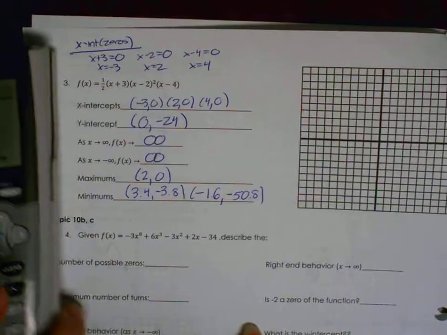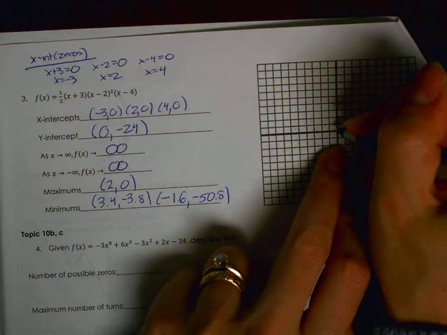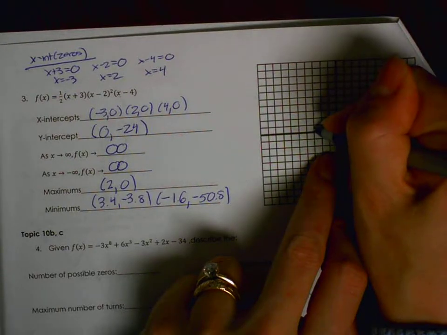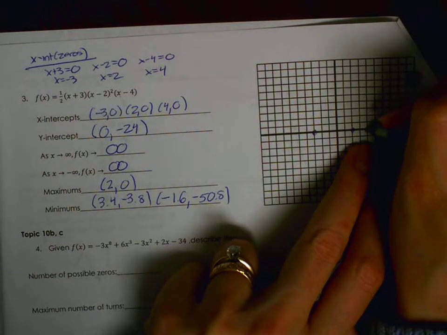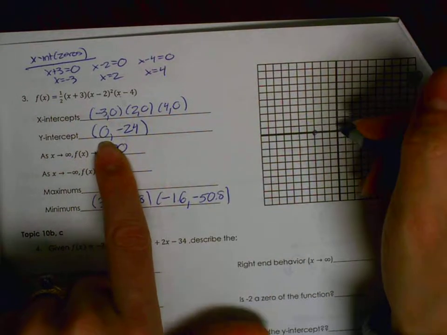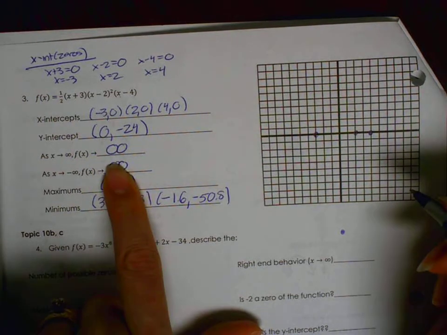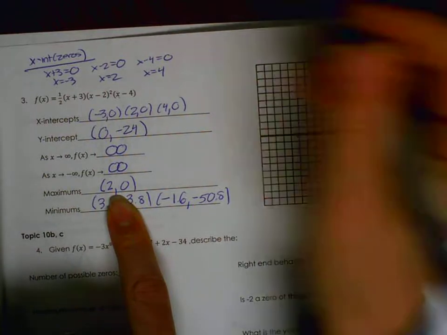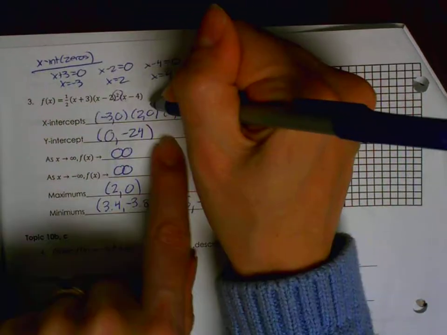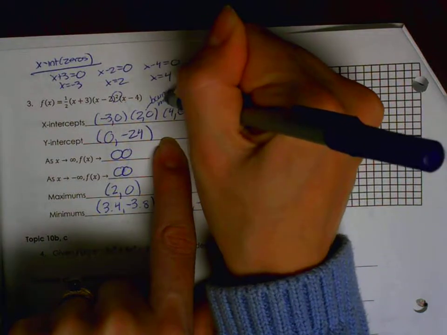All right, so now I can graph. I'm going to put my x-intercepts in first, my zeros. So I've got negative 3, 0, 2, 0, and 4, 0. My y-intercept is going to be negative 24. It's going to be down here somewhere. I have a maximum at 2, 0. And again, that's because right here, do you see this 2? This is another bounce spot because it has a multiplicity of 2.